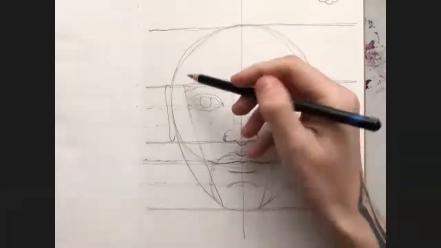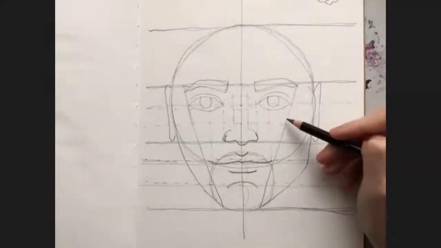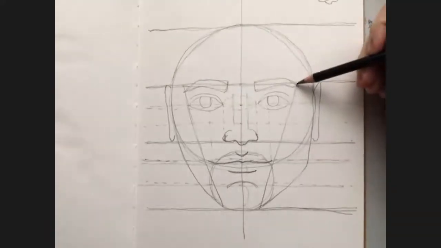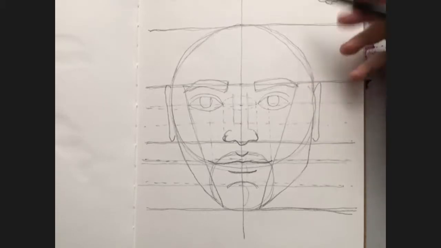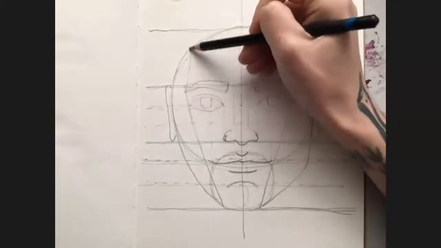And it's also a good line for where the peak of the cheekbones are, and it's also a good reference for the end of the eyebrows, where my temples will go.